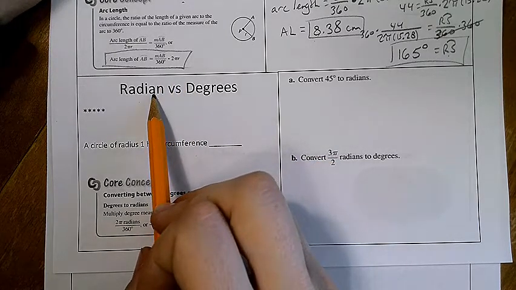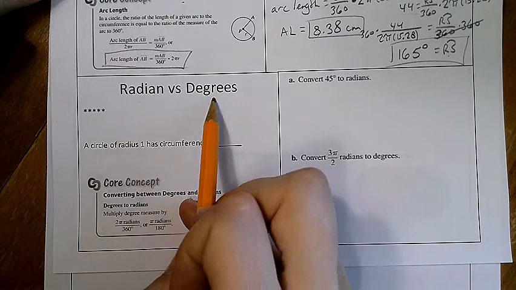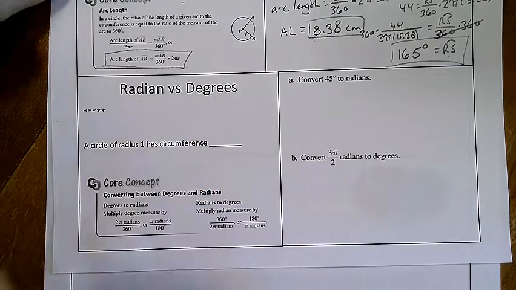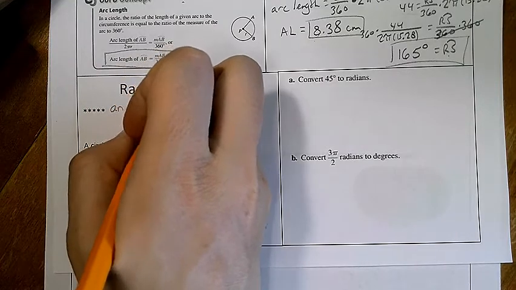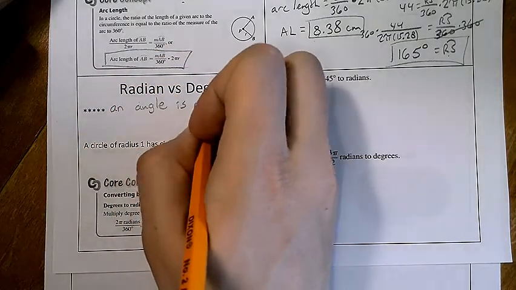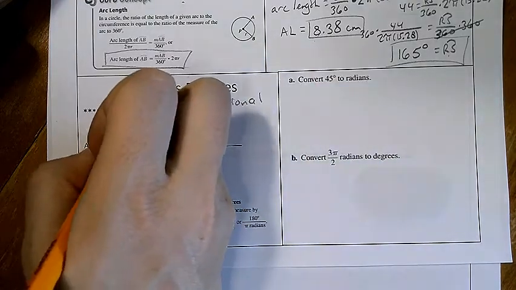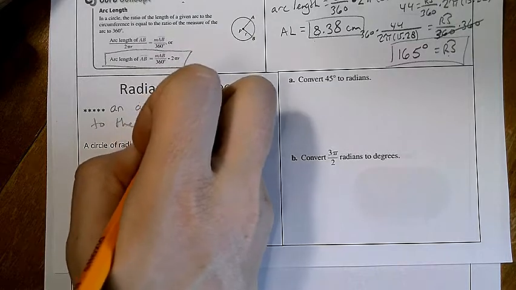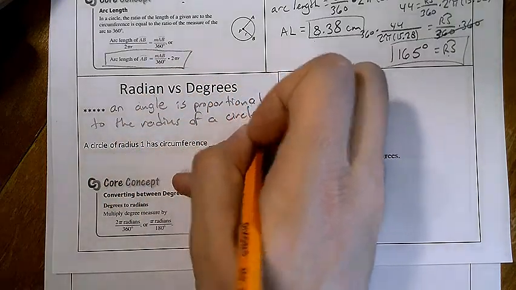They both have to do with the angles of circles, right? Just like dollars and pounds and euros are all money. So these have to do with the measure of angles. It's just that radians measure an angle as it is proportional to the radius of a circle, right? To the radius of a circle.